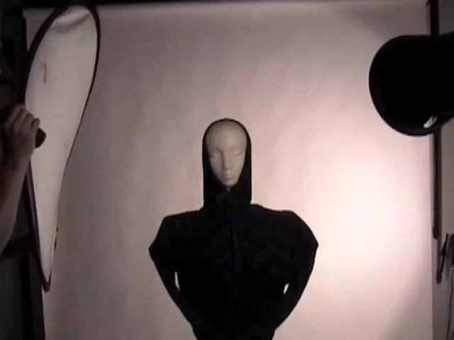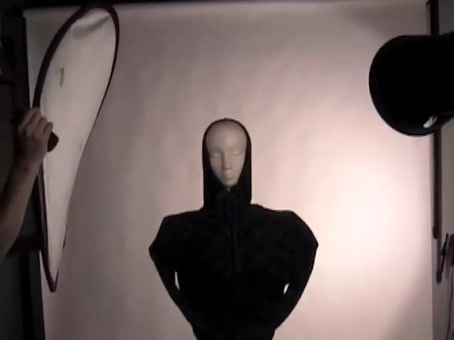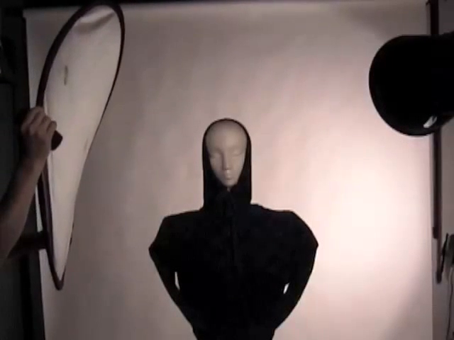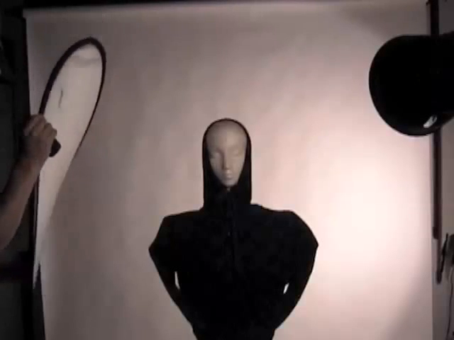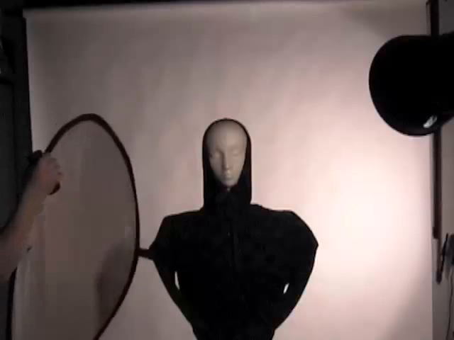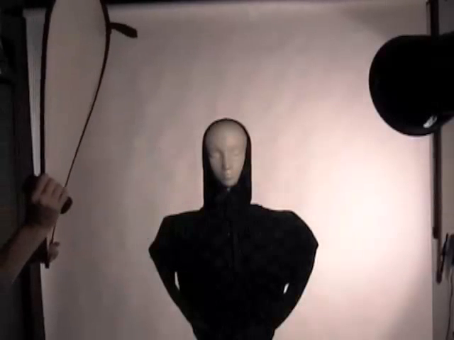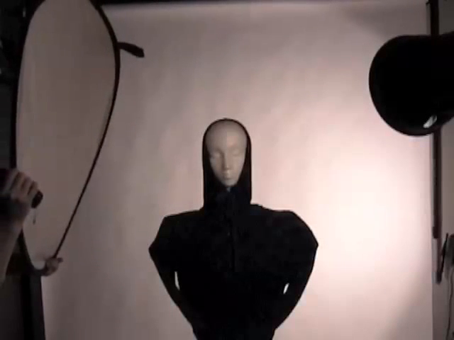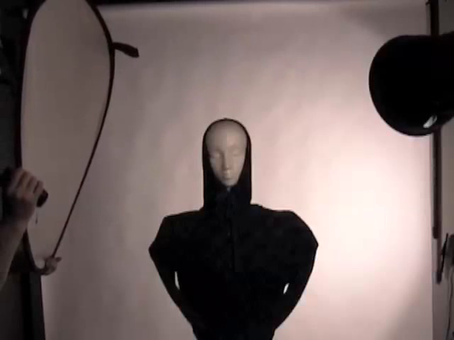It's easier to have an assistant do this, although you can also attach the reflector to a stand if an assistant isn't available. This reflector is double-sided, with a shiny silver side and a plain white side. The white side reflects a softer light, resulting in a softer, more subtle fill than the silver side.